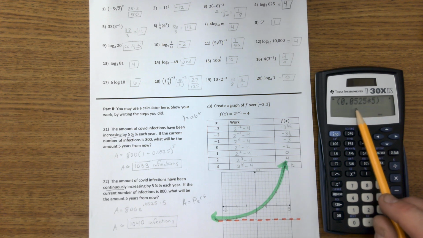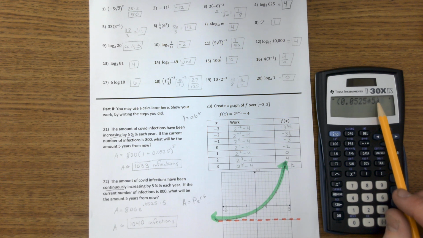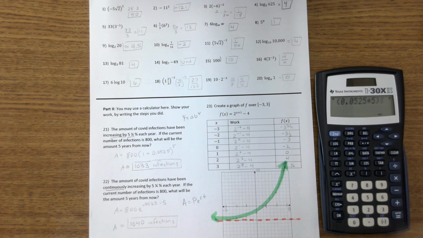So this whole thing right here is in parentheses. And that's the key. A lot of people forget that last parentheses right there. You do have to close the parentheses. Press enter, and that's the amount there.